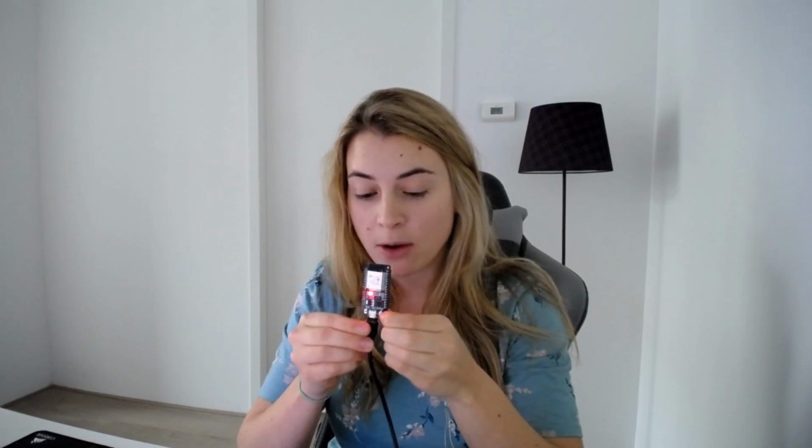This magical sequence is: we first hold down the little button that says BOOT, and while we're holding it down, we push the other button that says EN. That sequence will put the chip into a mode that will allow a program to be downloaded to it.